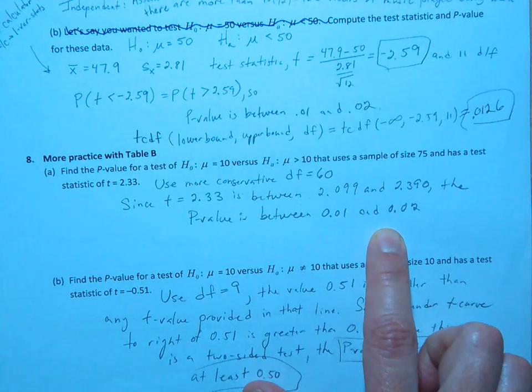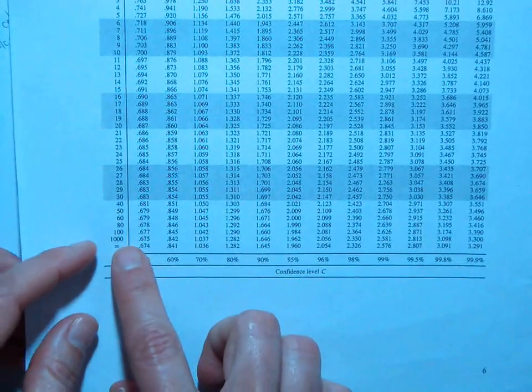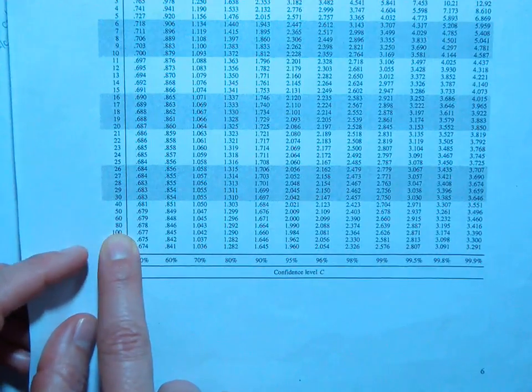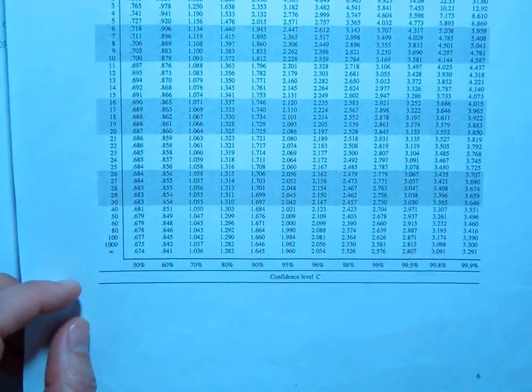Is there a question? What about 90? So go for 60? For 90, you would go for 80, because 80 is the lower one. Yeah, whatever's lower. Good question.